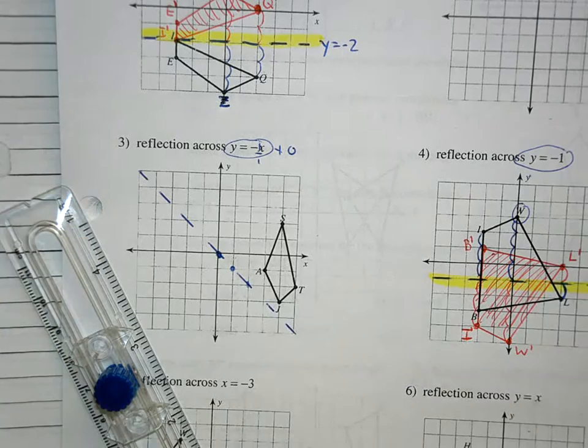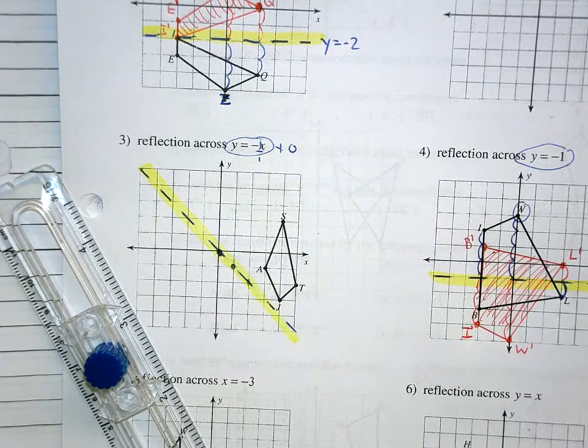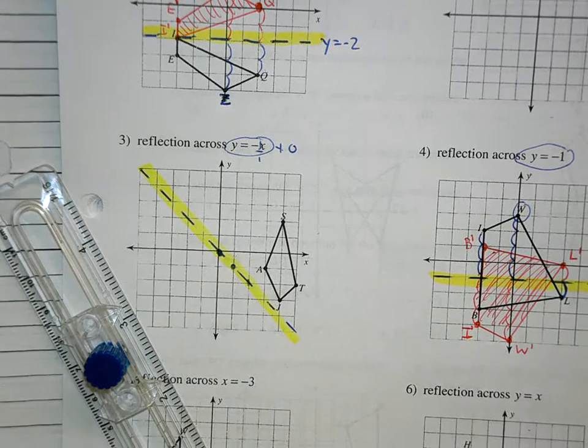This still connects what we did in Unit 3. Now there's my line of reflection. The line of reflection is a diagonal. This makes it a little harder. Not a lot harder, just a little bit.